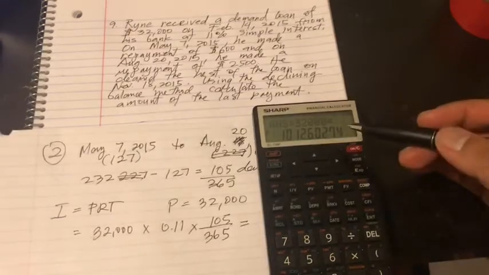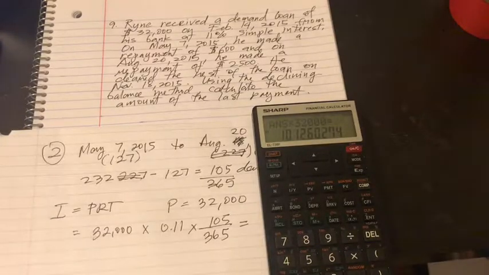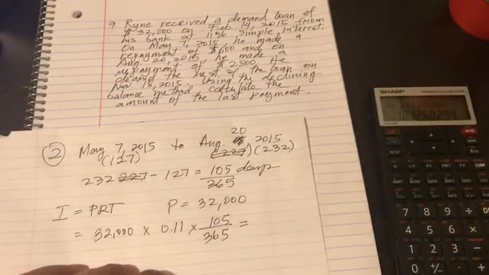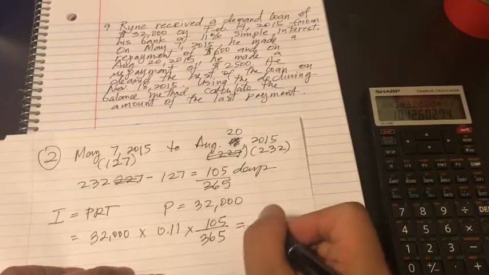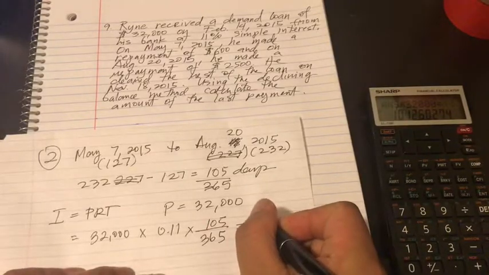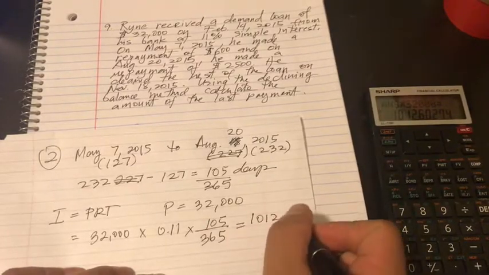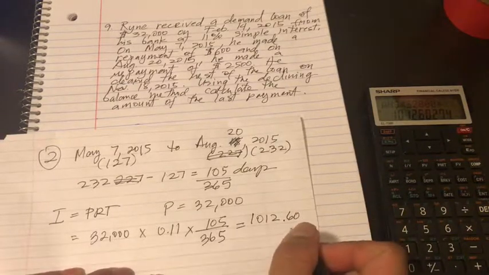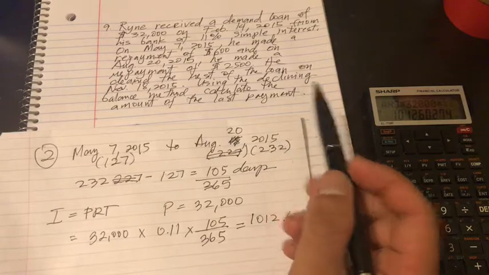Again, you can round off at this point because it's simple interest. So that will be $112.60. Now we go back to the problem here.